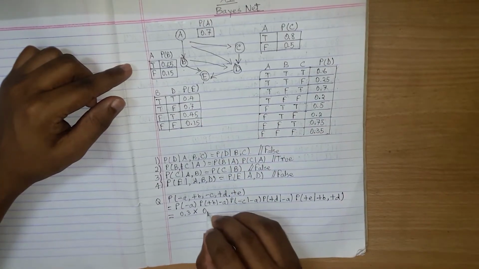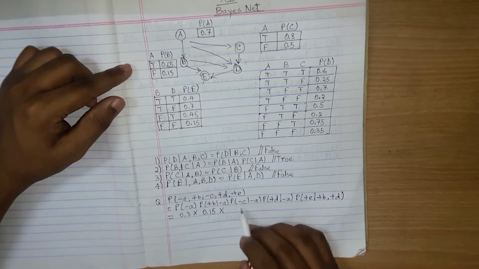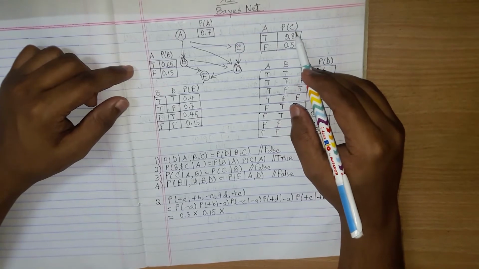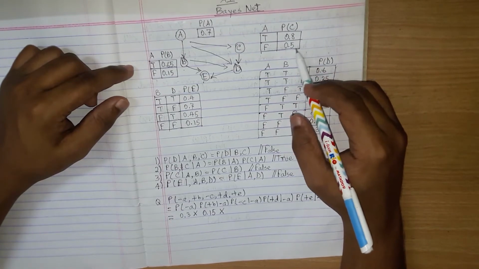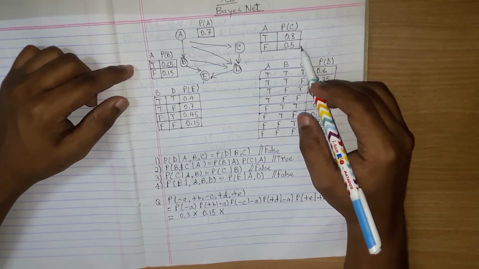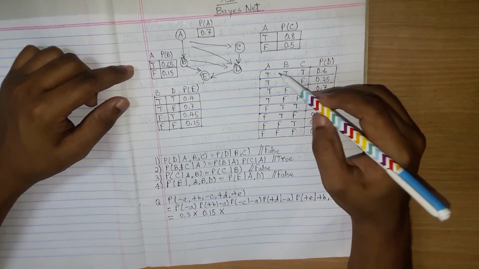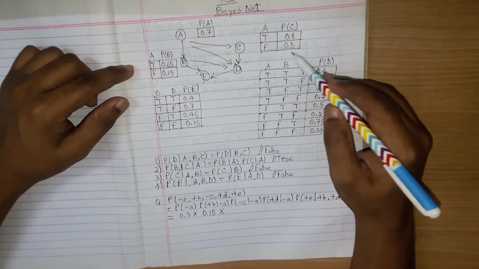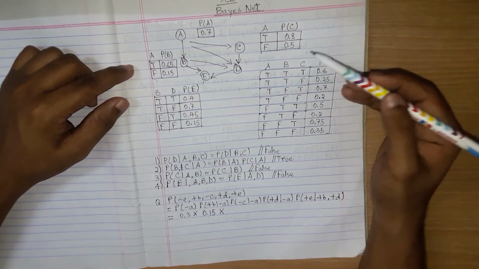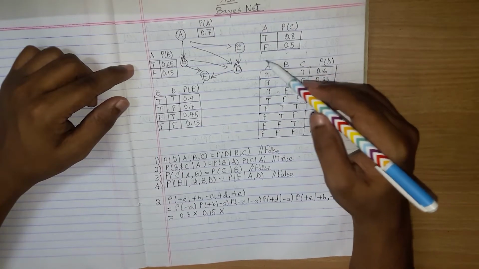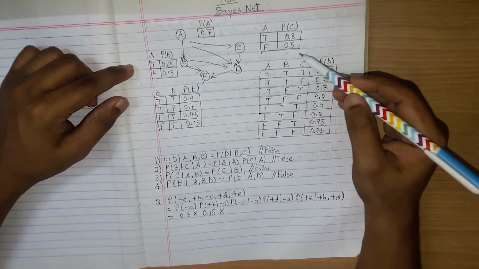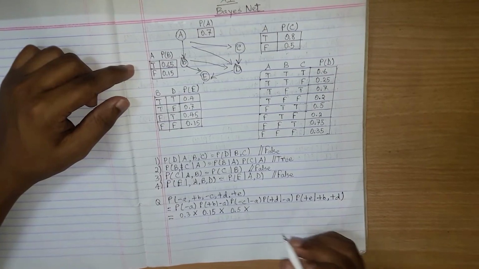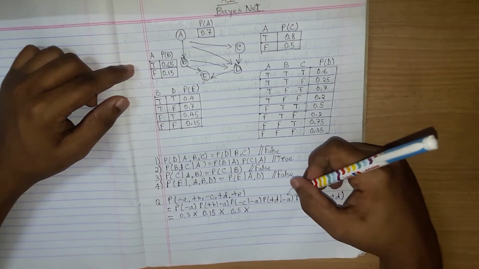So you put 0.15 here, times probability of minus C given minus A. These are both plus C, so you just do 1 minus it. Probability of plus C given minus A is 0.5, so minus C given minus A is 1 minus 0.5, which is 0.5, times the plus D given minus A.